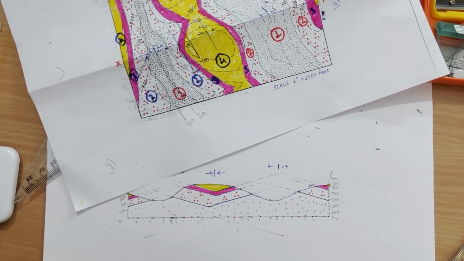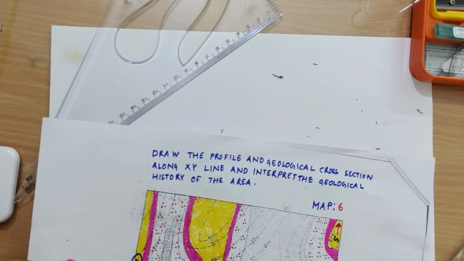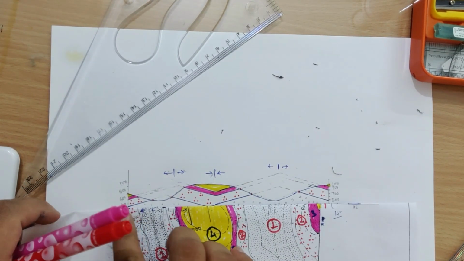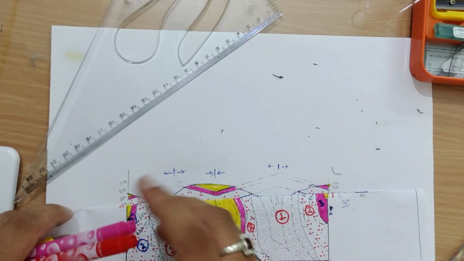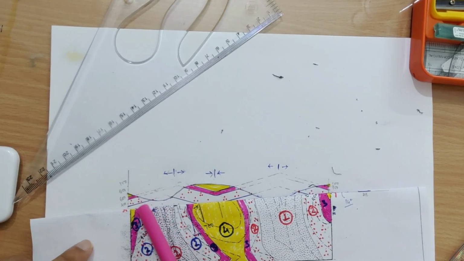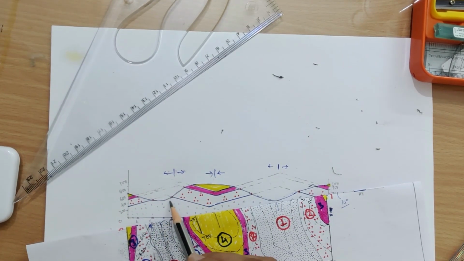So now we can compare our cross section with the map. We start walking from X, we get for a certain distance bed number 4, and then we get bed number 3 for this distance here, and we get bed number 2 up to this distance. Bed number 1 is exposed from this distance to this distance.